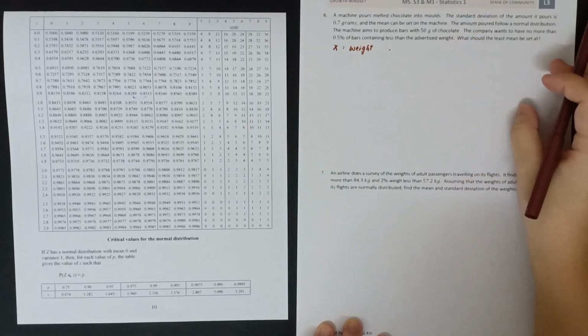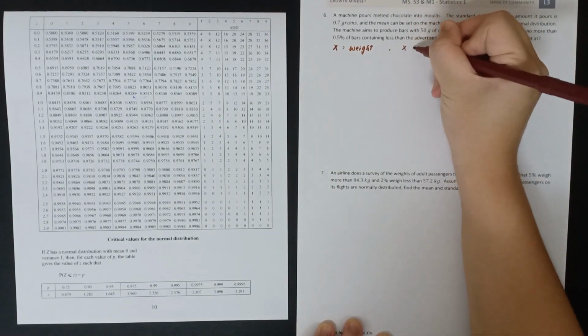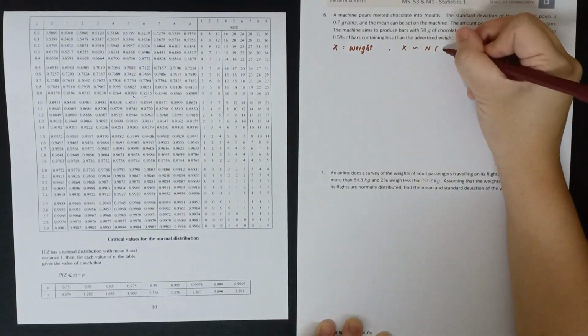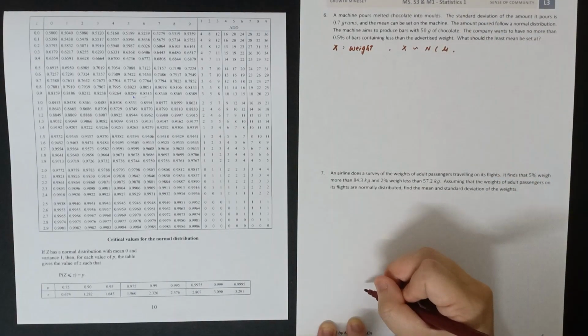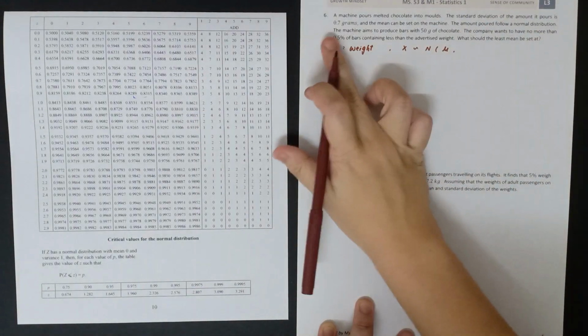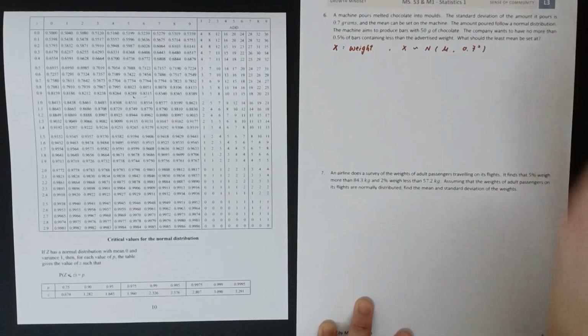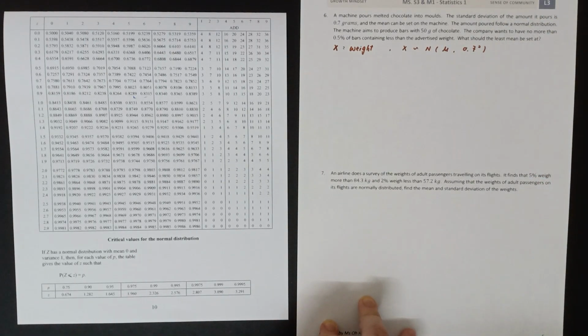They already give you that they follow the normal distribution, so the weight will follow a normal distribution. But since you don't have the mean, we can write the mean here. Then what is the standard deviation given? It's 0.7, so your variance is 0.7 squared. Okay, so what is the requirement of the company?